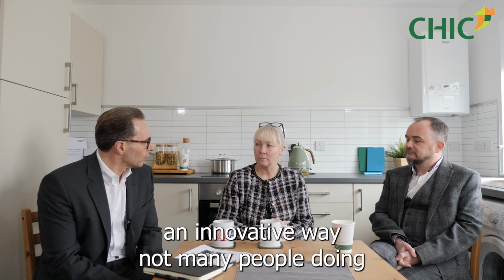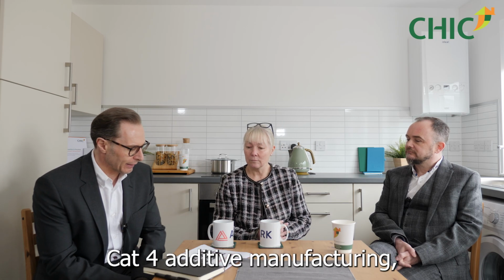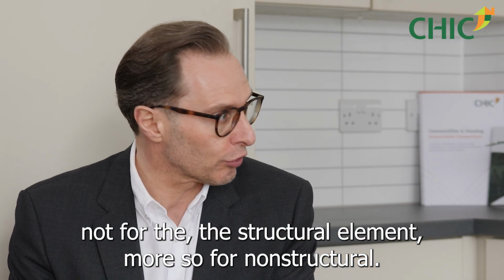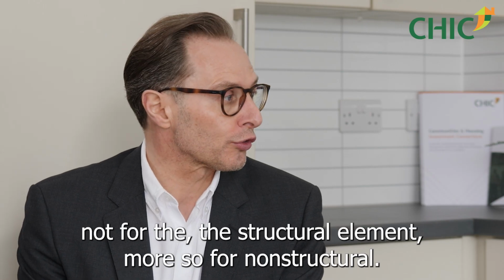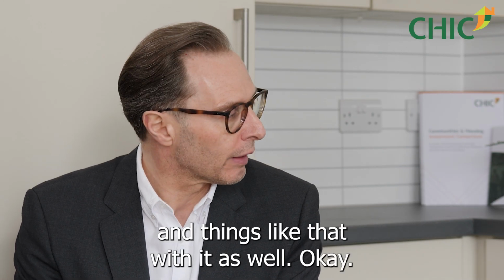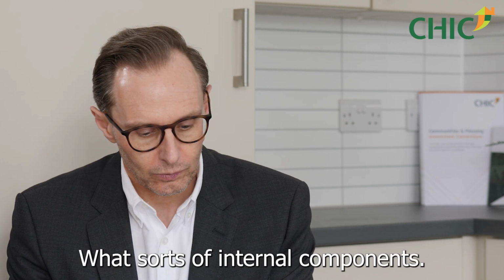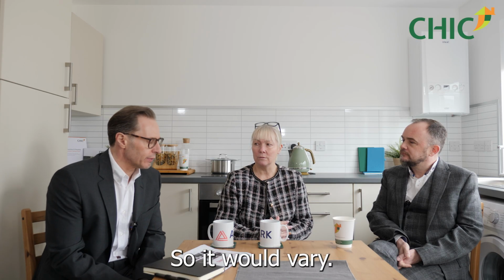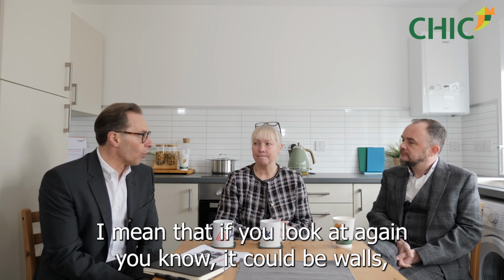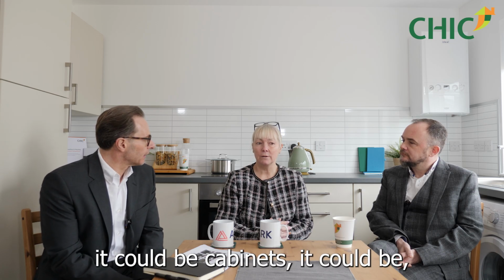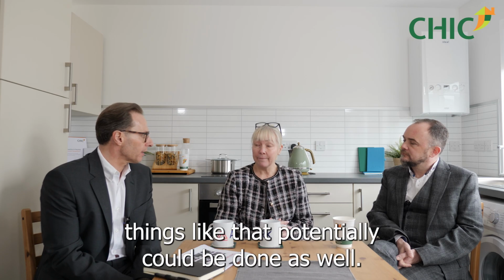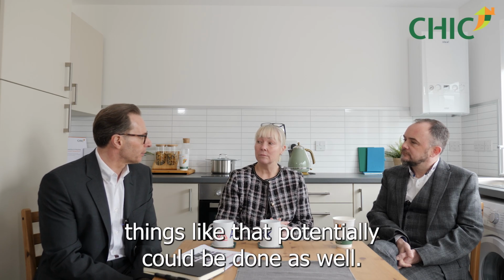Not many people are doing Cat 4 additive manufacturing, not for the structural element, more so for non-structural. So you could be doing internal components and things like that with it as well. Okay. What sorts of internal components? So it would vary. It could be walls, it could be cabinets, so there could be elements within that. Foil wrap doors? Things like that potentially could be done as well.